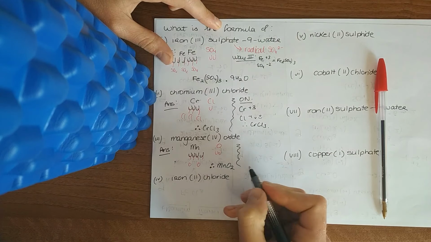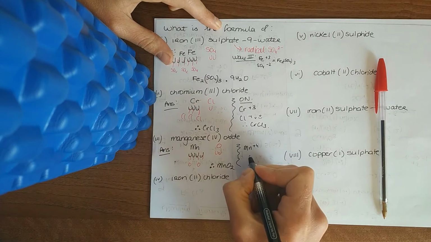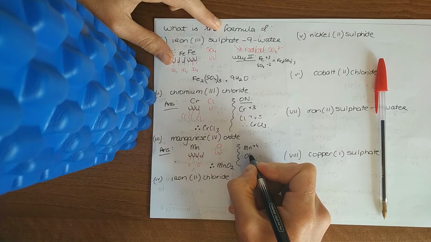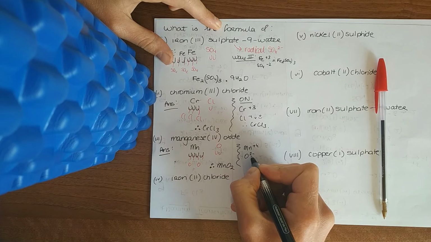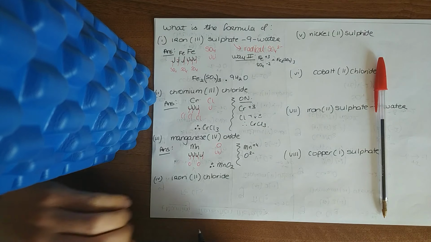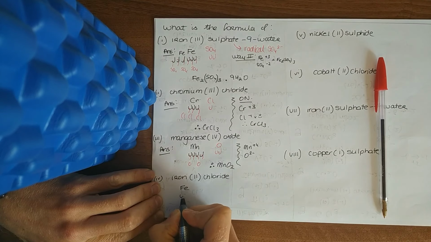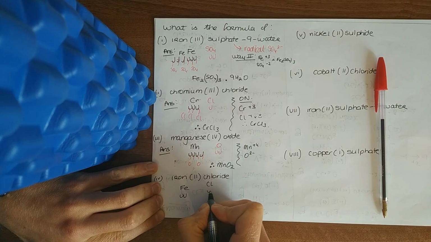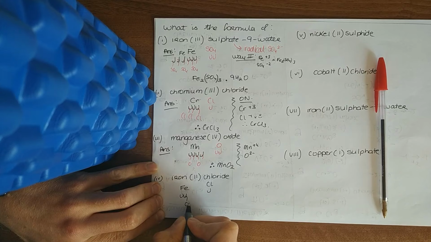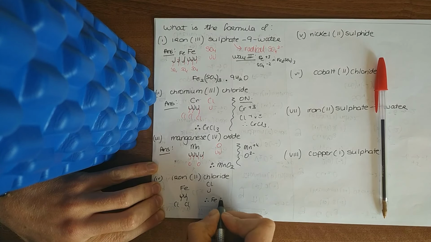Or if you prefer, manganese +4 given by the Roman numerals, oxygen 2 minus, so you need 2 of these to match up, MnO2. Iron 2 chloride, so Fe, 2 Hooks, chlorine, 1 Hook. There's one of my chlorines, you need another one, so therefore FeCl2.